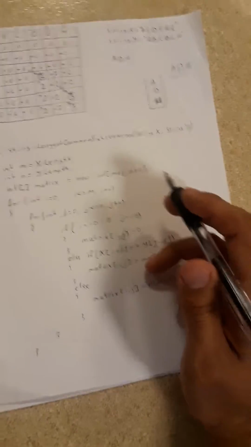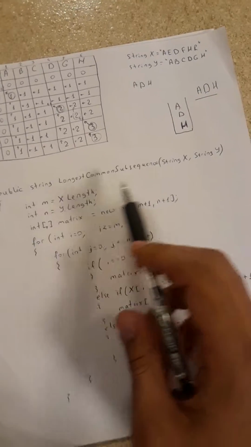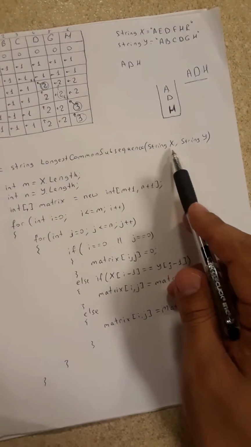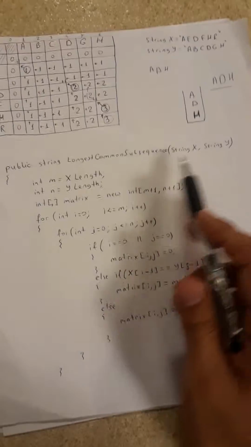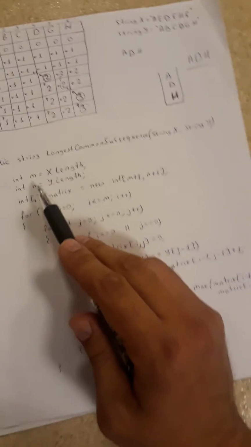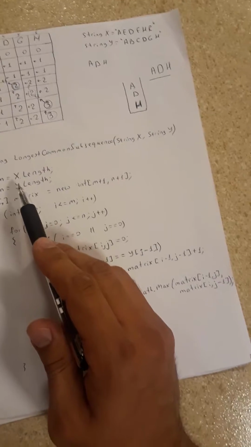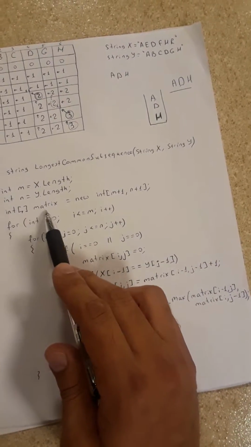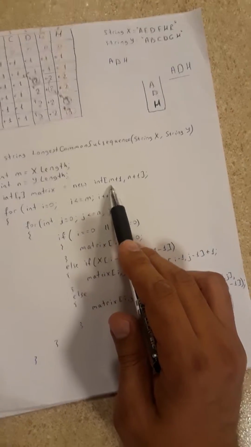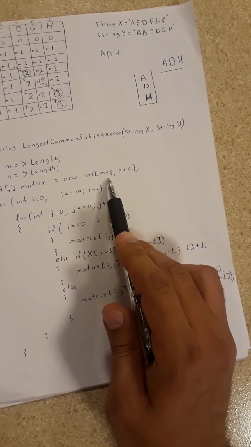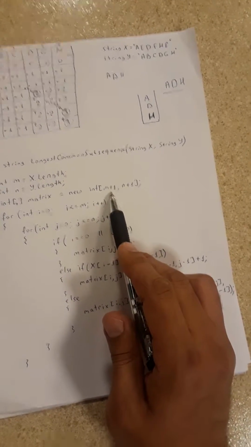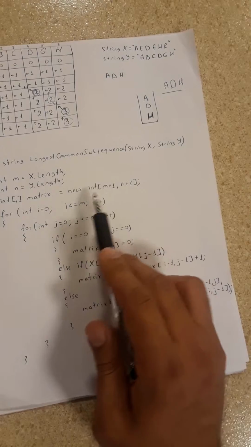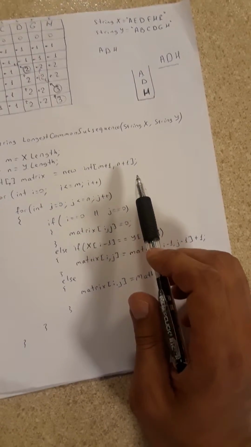So here is my code. In my code I will be returning the string, and I will be passing 2 strings. I will be taking the length of 2 strings in order to populate my matrix properly. I will declare the matrix with the size bigger than the length of each string by 1.